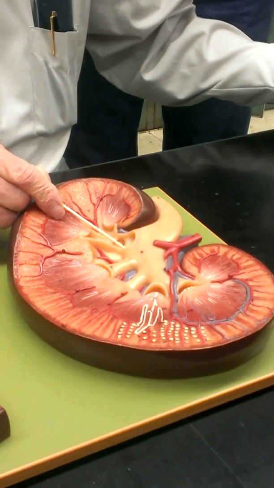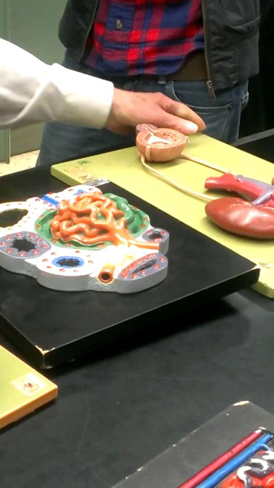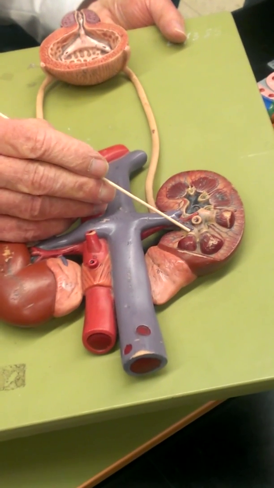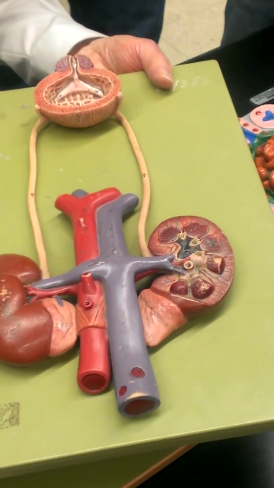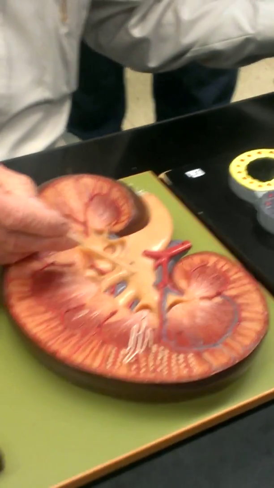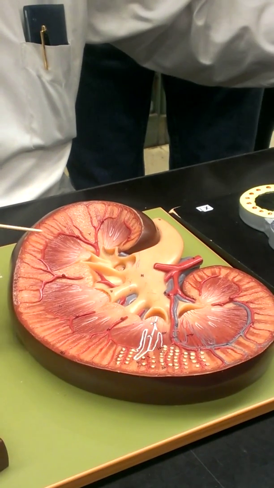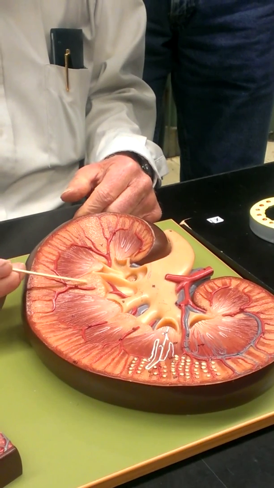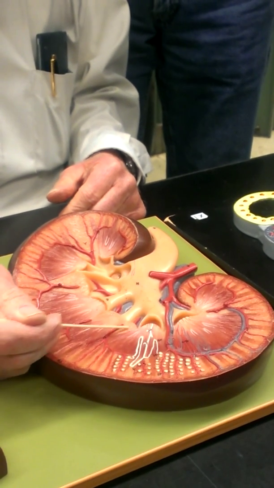You can perhaps see that better on this general model. There are very few things that are better on this. But you can see these minor calyces here forming a bigger calycal area, the major calyx. Okay, so this in here would be the major calyx. The renal column is the tissue between pyramids. So this is a renal column right here. This is a renal column. This is a renal column.